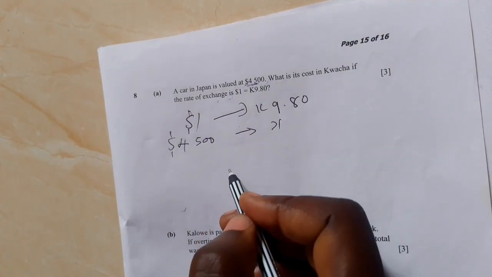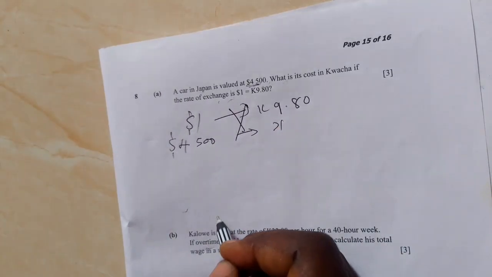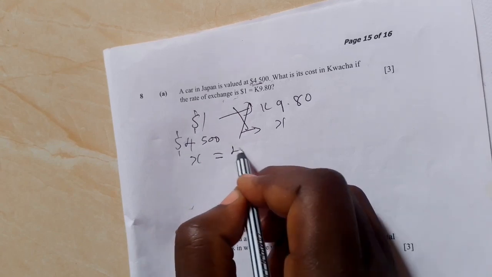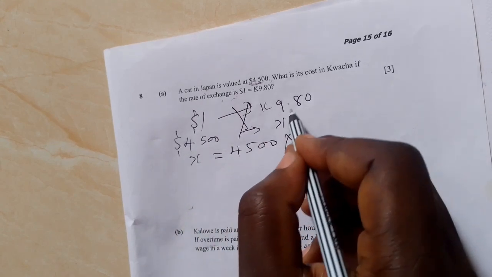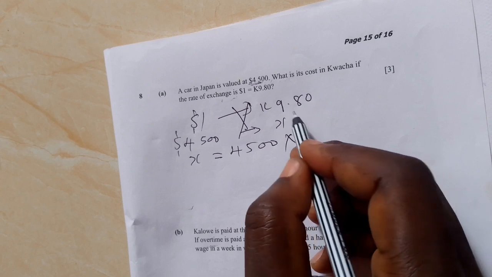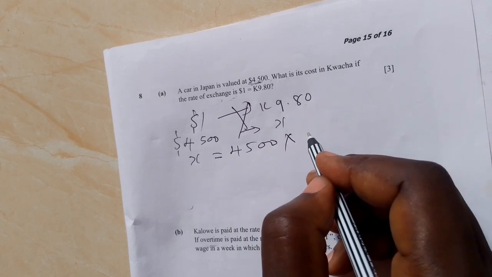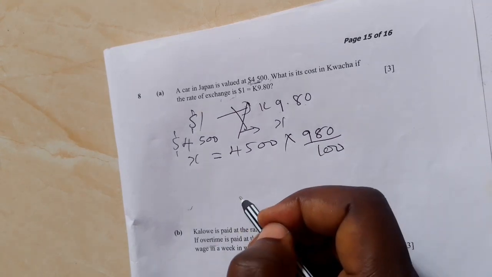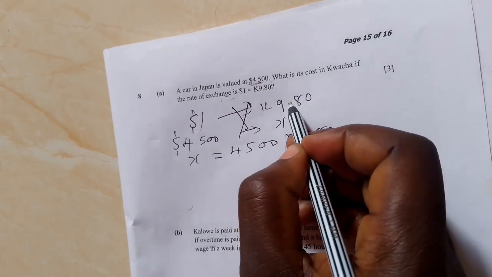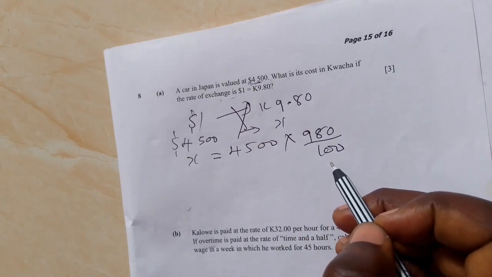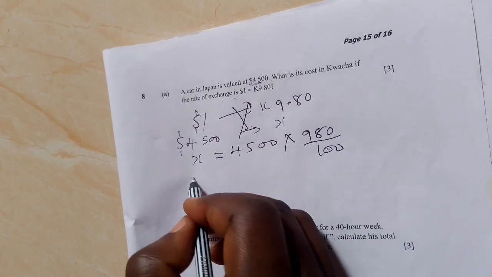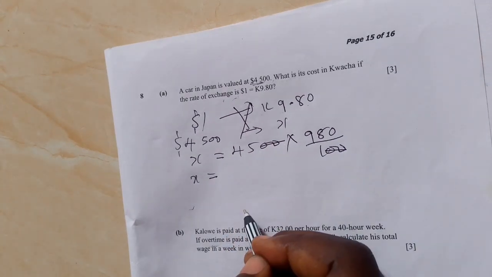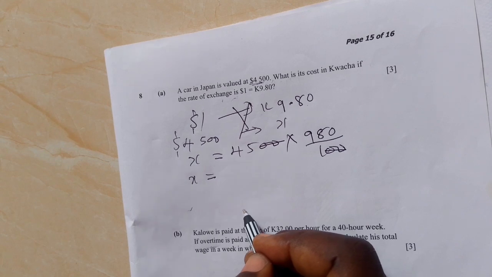From here you just need to do cross multiplication. 1 times x is x, equal to 4,500 multiplied by 980 over 100. Remember, you're not supposed to use the calculator. This number has 2 decimal places, that's why you're seeing 100 here. When you cancel the zeros, you are using 100 in short.